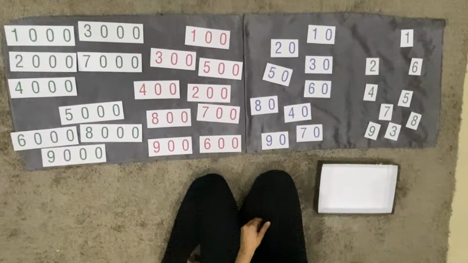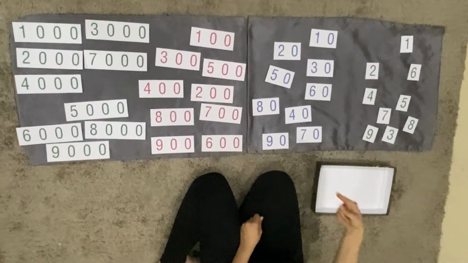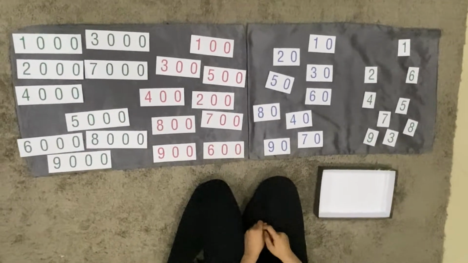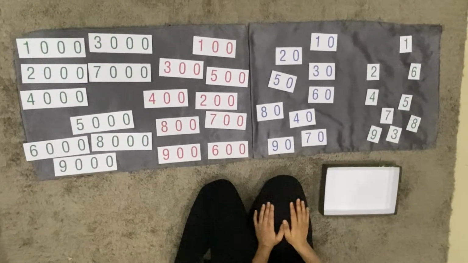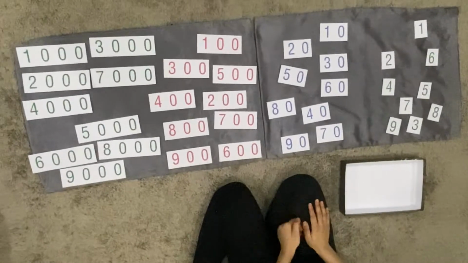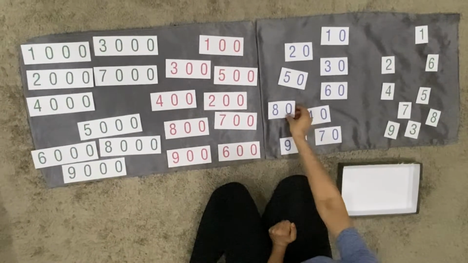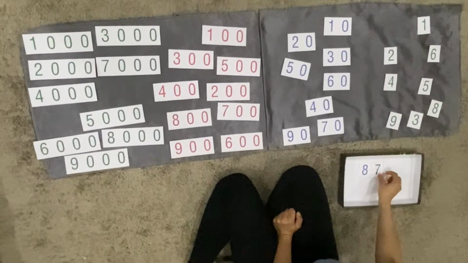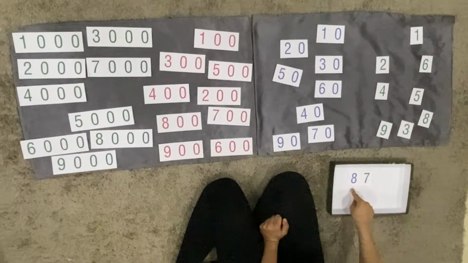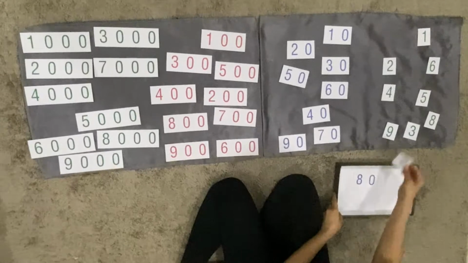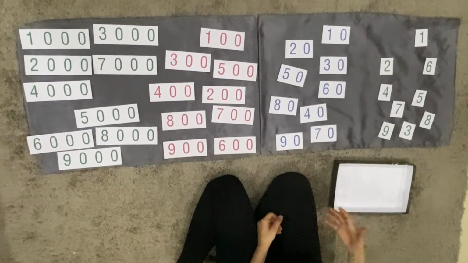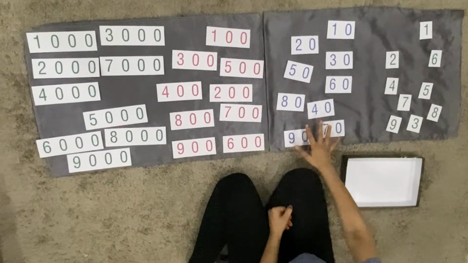And that's how you keep repeating 2-digit numbers a few times. And when you see that the child is bringing correct 2-digit numbers to you, whatever you ask, for example, 8 tens and 7 units, and the child brings the correct 8 tens and 7 units, you say together 8 tens and 7 units, 87. And when you think that the child is comfortable after a few days, you move to hundreds, tens, and units.